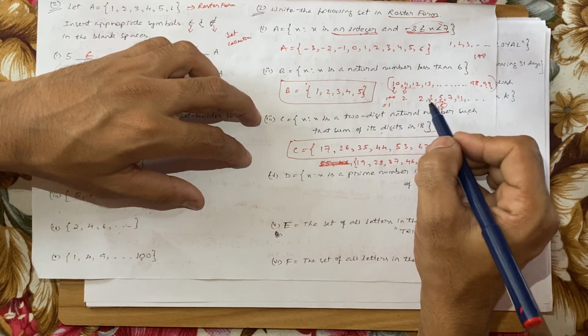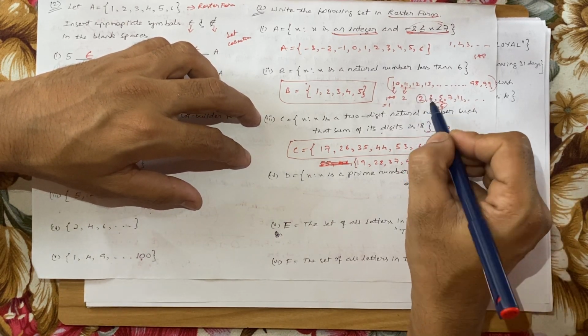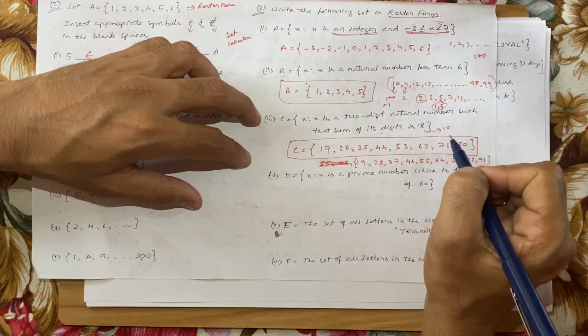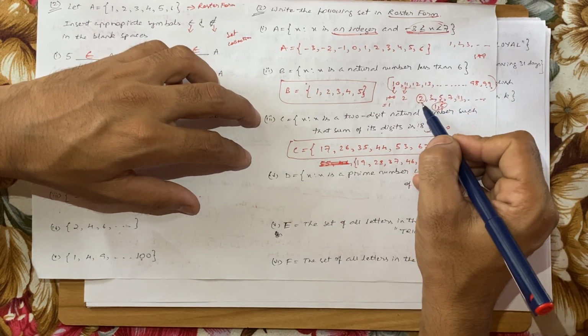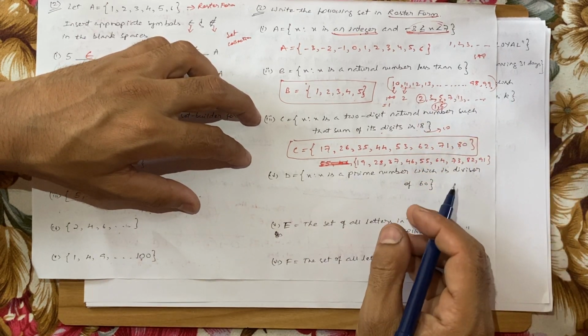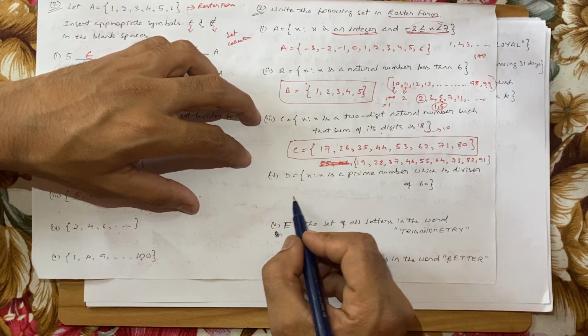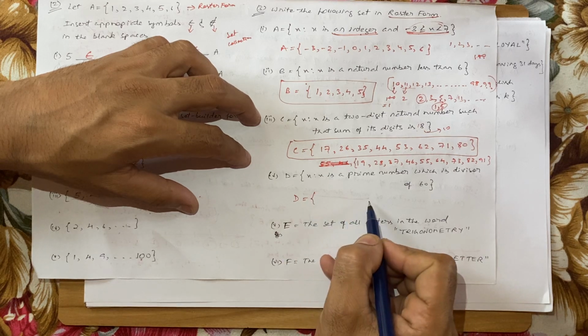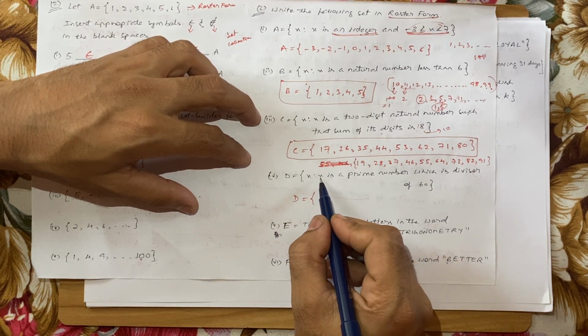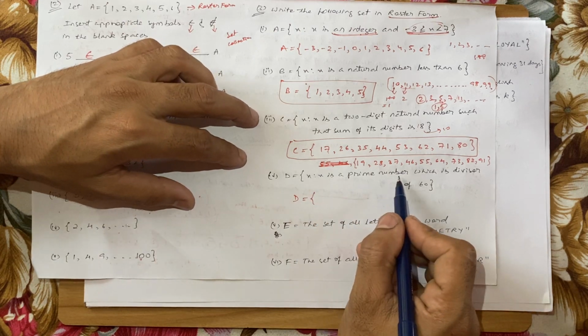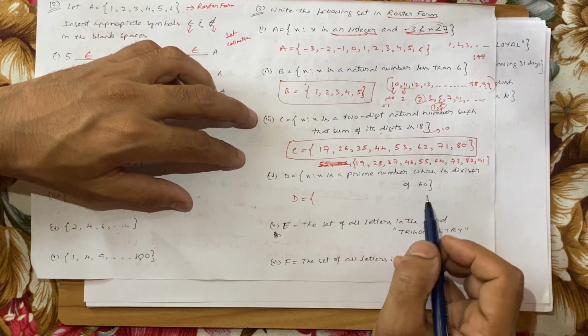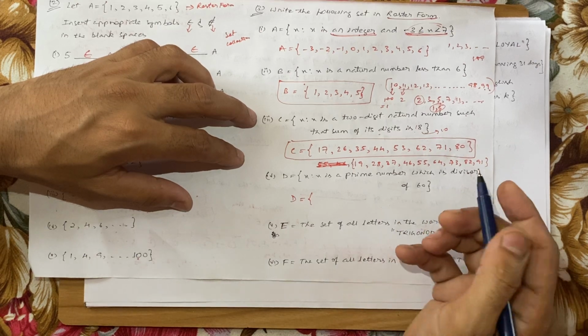And the only even prime number is 2. There is no other even number that is also a prime number. Rest all of them are odd. So the only even prime number is 2. So this is the basic idea of a prime number. So here the set D will have some elements where each of the elements is supposed to be x, right? So x is a prime number which is a divisor of 60, meaning it's a prime number that divides 60.